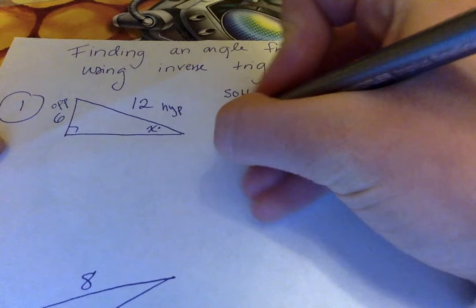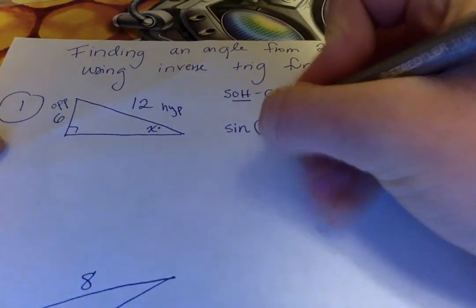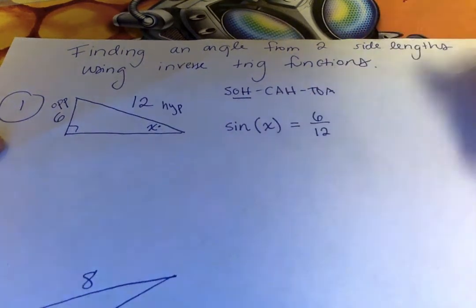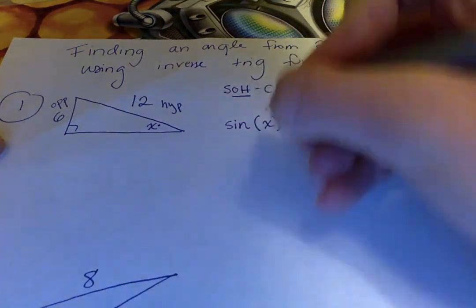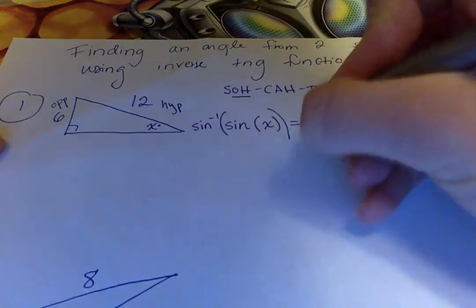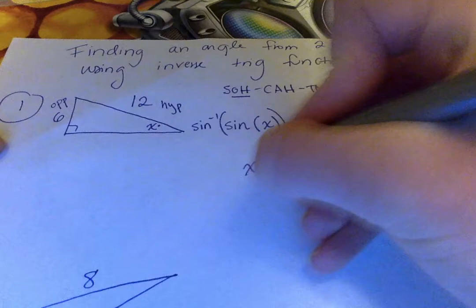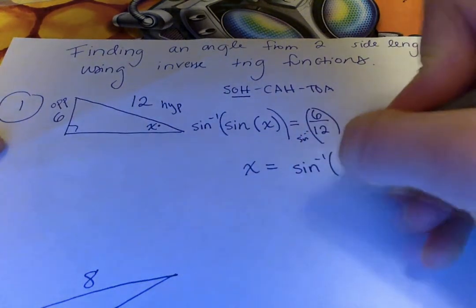That tells me to use inverse sine, because sine of x is 6 over 12, opposite over hypotenuse. That means when I take the inverse sine of both sides, I end up getting back to x. So x is the inverse sine of 6 over 12.